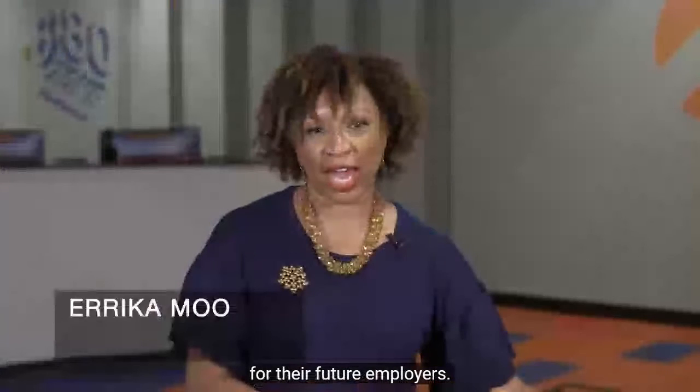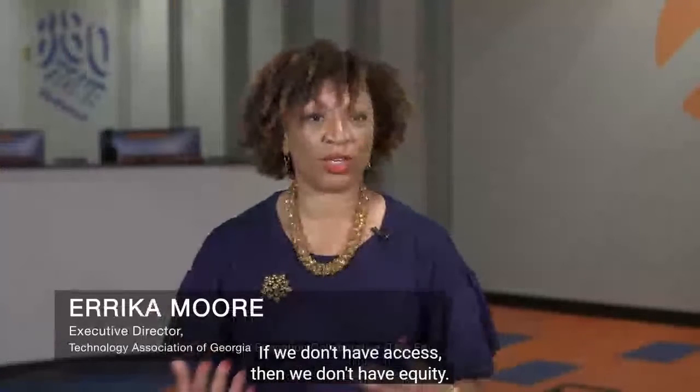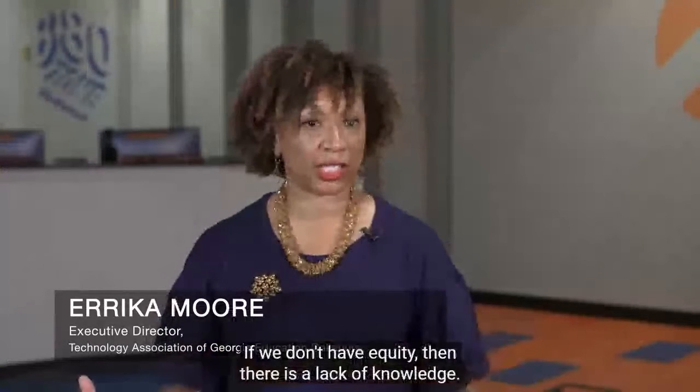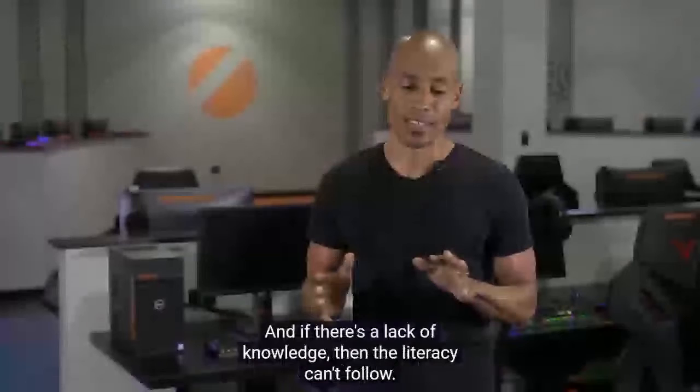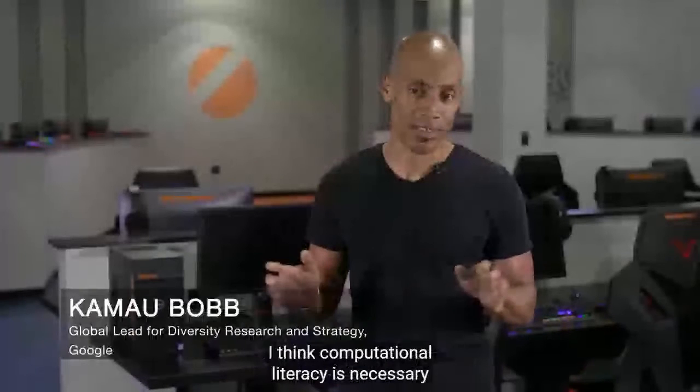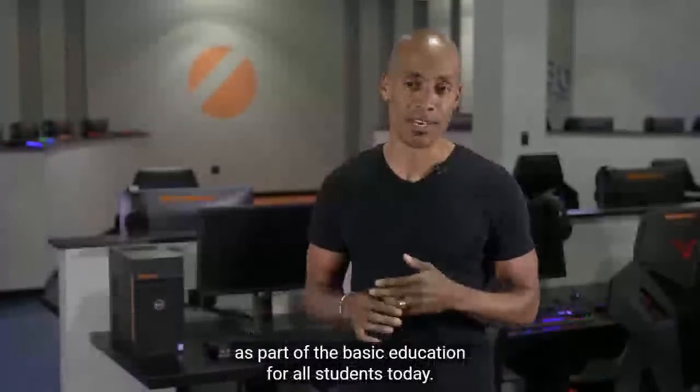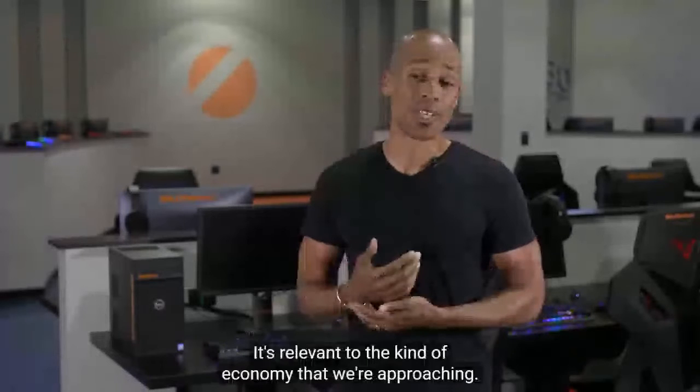If we don't have access, then we don't have equity. If we don't have equity, then there's a lack of knowledge. And if there's a lack of knowledge, then the literacy can't follow. I think computational literacy is necessary as part of the basic education for all students today. It's relevant to the kind of economy that we're approaching. So to that extent, it's analogous to basics in reading and arithmetic. And it's kind of the next fundamental literacy that we need for the century that we're now a quarter of the way into.